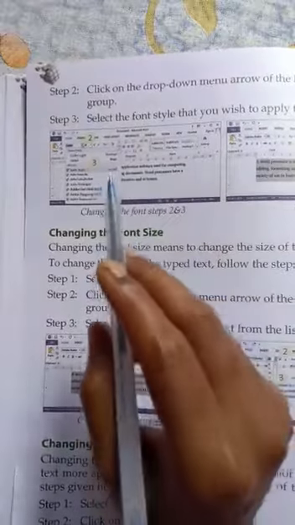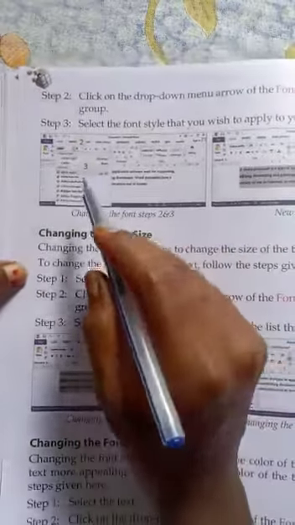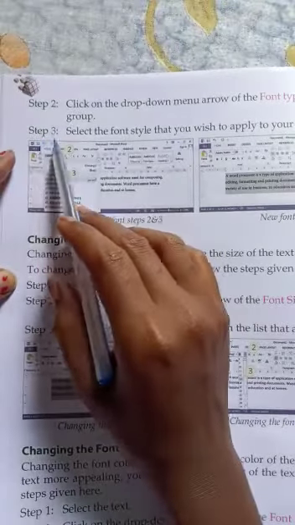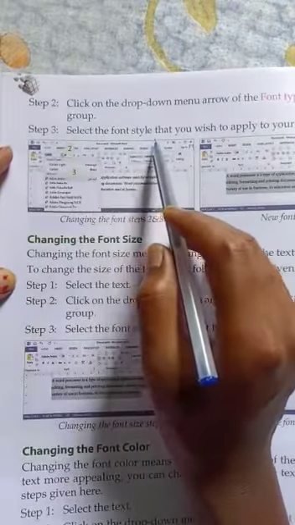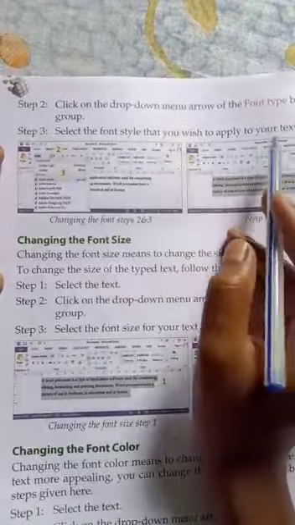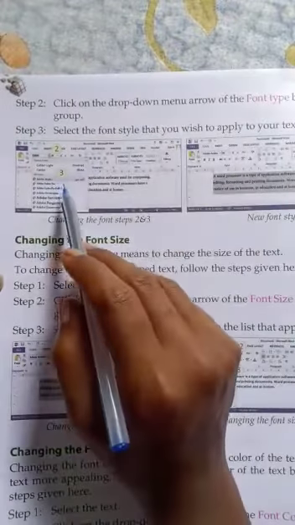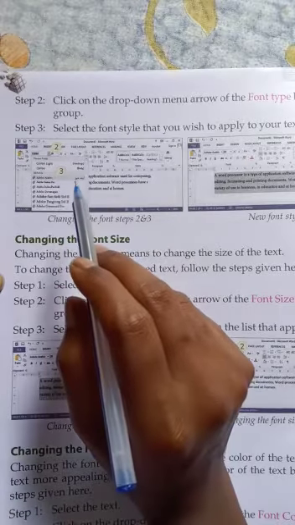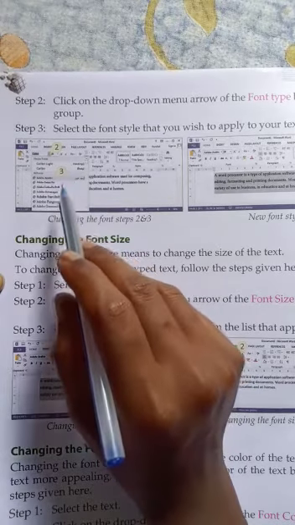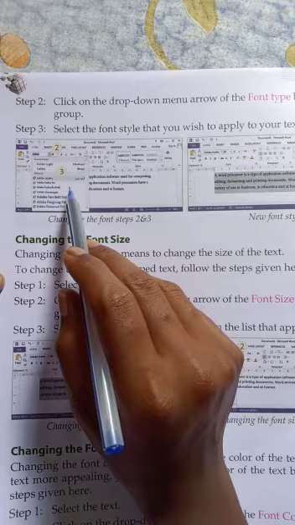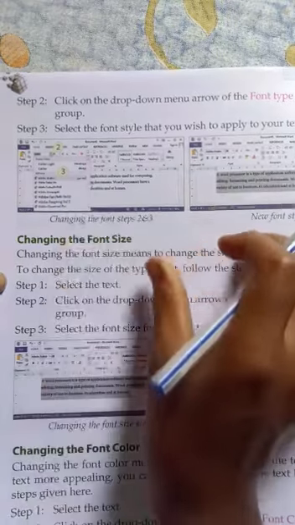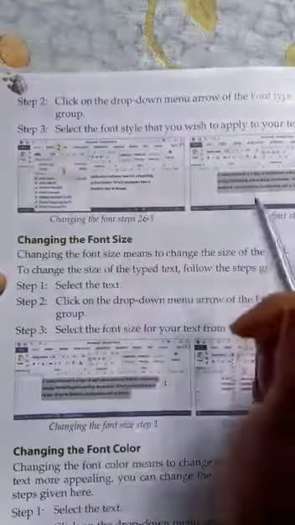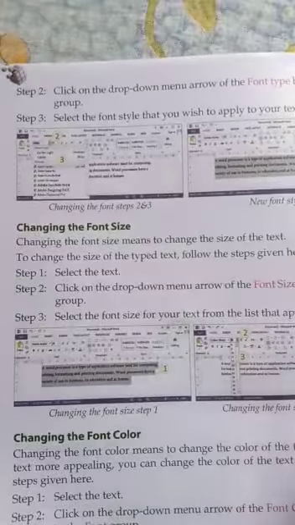So you choose one style and click on it. Okay, then step 3, select the font style that you wish to apply to your text. So you select, then click on it. After you click on it or select the style, your selected text will be changed into the new style.